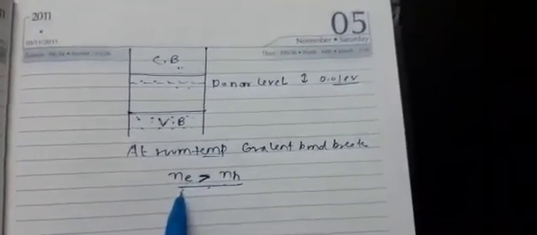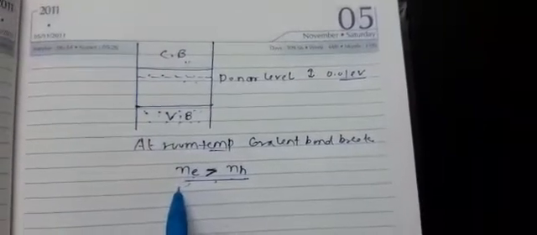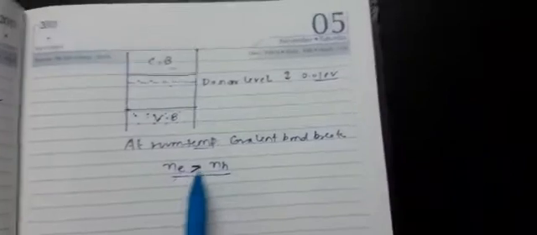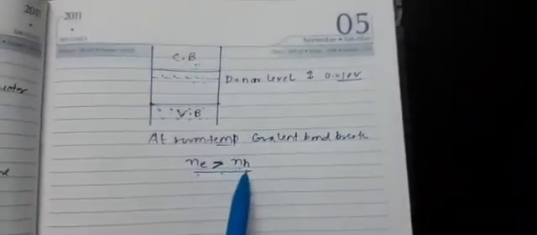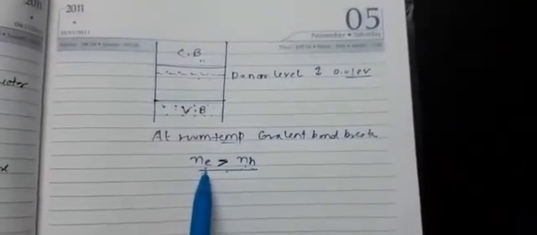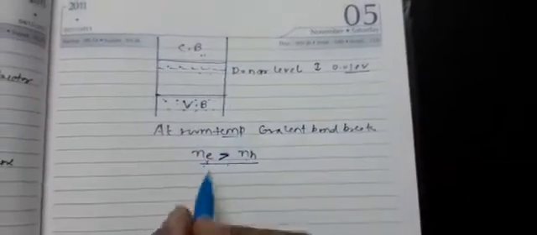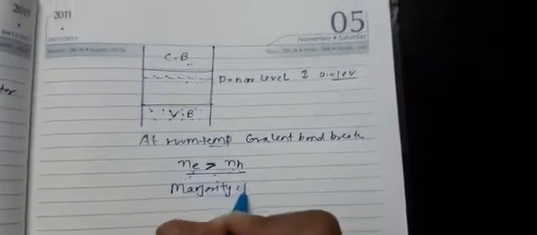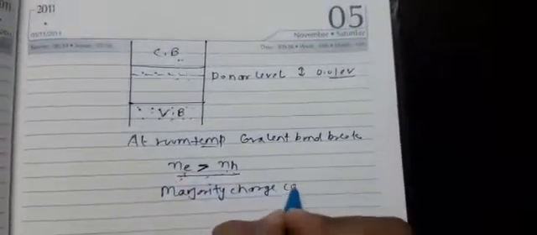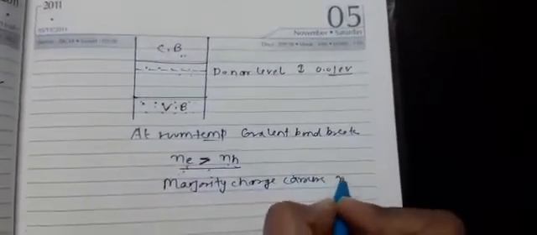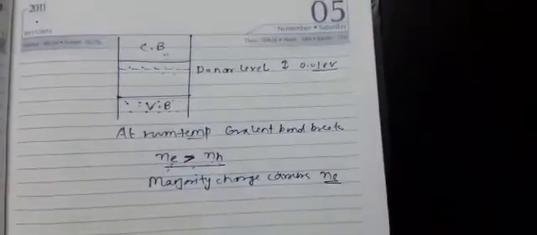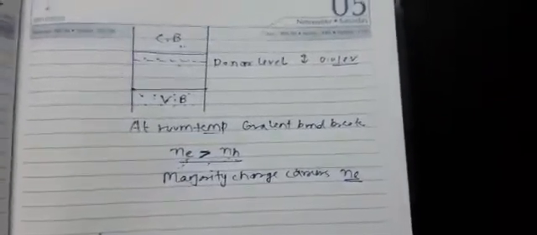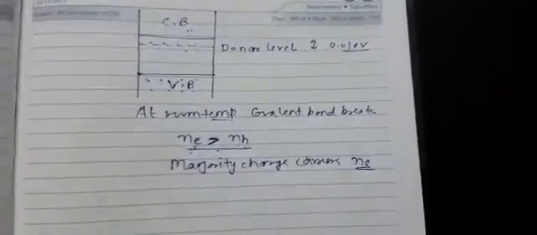So conductivity in n-type semiconductor is mainly due to the number of electrons. Although holes are also generated, they are fewer compared to electrons. So the majority charge carriers are electrons and the minority charge carriers are holes. So this is about n-type semiconductor. We have just given a brief review of the concept because you are already familiar with it in chemistry.